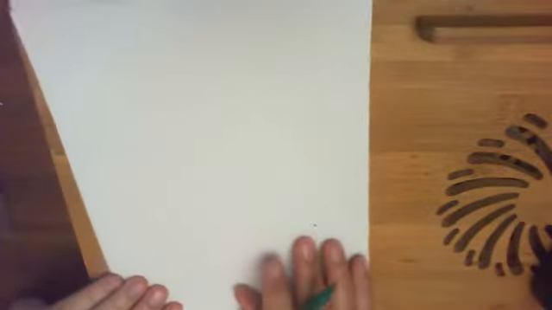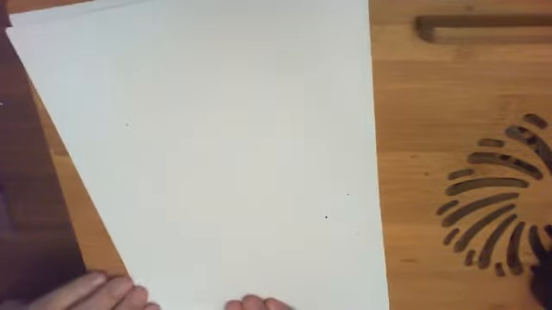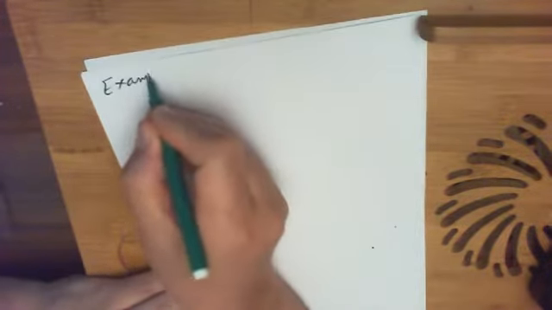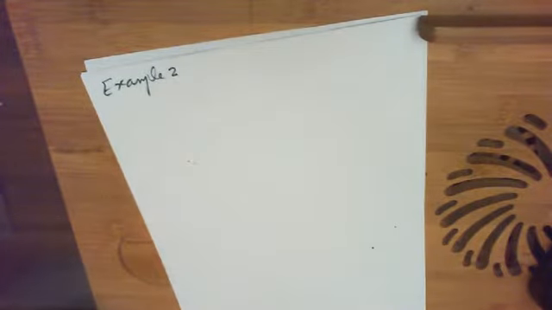Let us discuss another example. Say y equals x squared. Example 2. Y equals x squared.